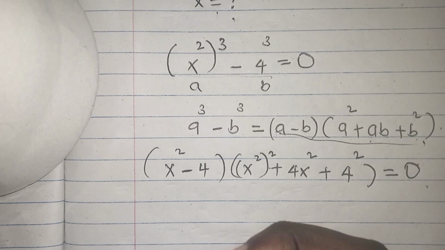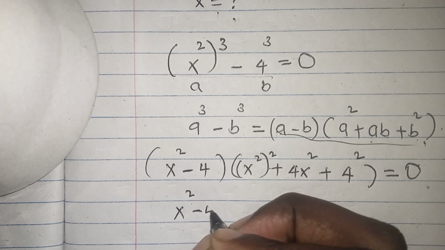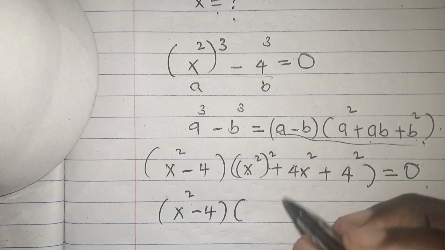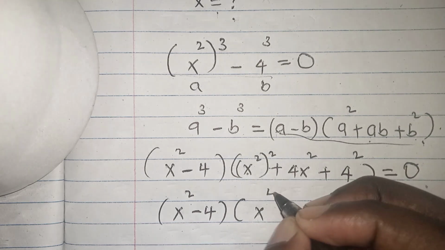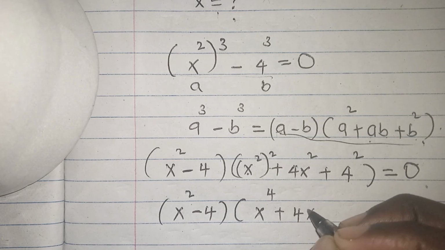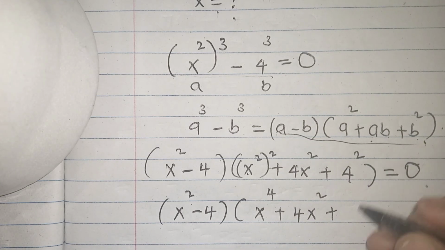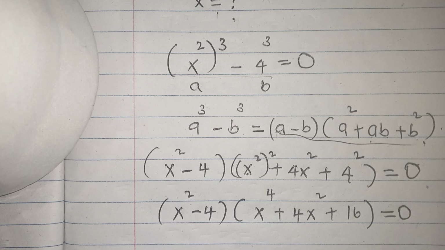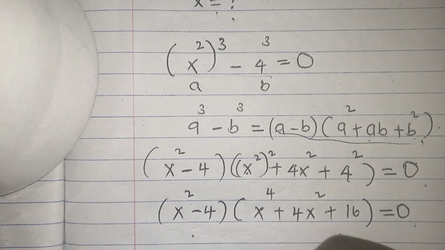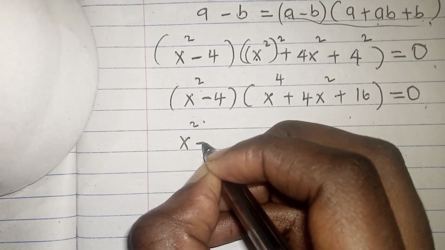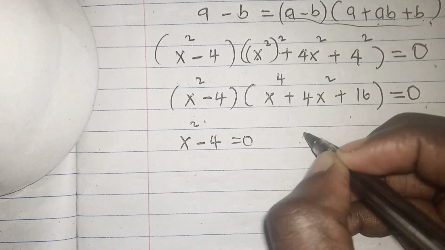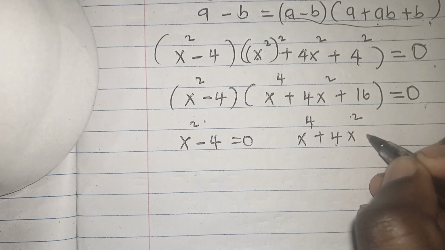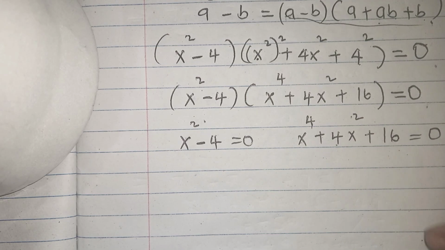Okay, so x squared minus 4 into bracket, then bracket x squared, all this squared, it's x to the power of 4 plus 4x squared plus 4 squared, this is 16, is equal to 0, right? So their product is equal to 0. So this means that x squared minus 4 is equal to 0, or x to the power of 4 plus 4x squared plus 16 is equal to 0.